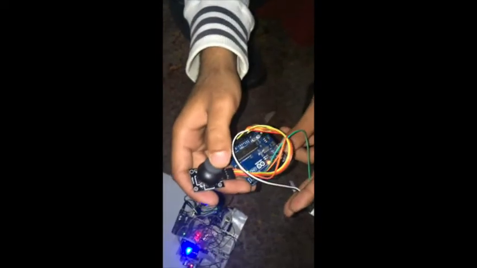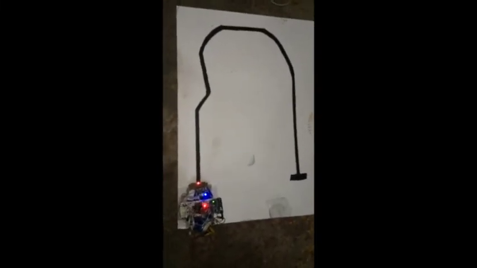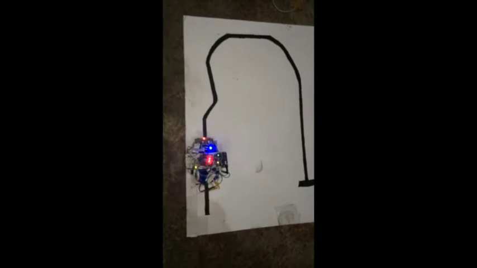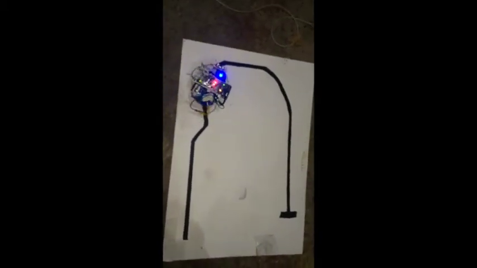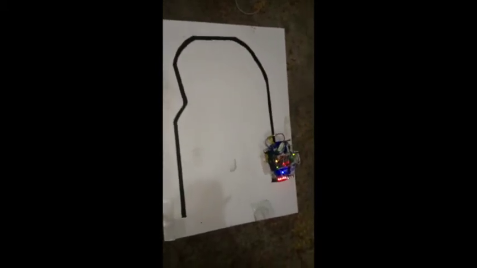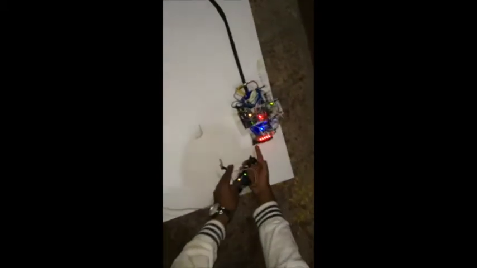Now we're going to switch to the manual mode by pressing on the switch, which differentiates between the automatic and the manual. Now with the automatic mode, which is the advanced line tracker, here's a demo. As you can see, it keeps on tracking the black line, and it moves on till it reaches the end point, where it lights all the sensors, so it stops.